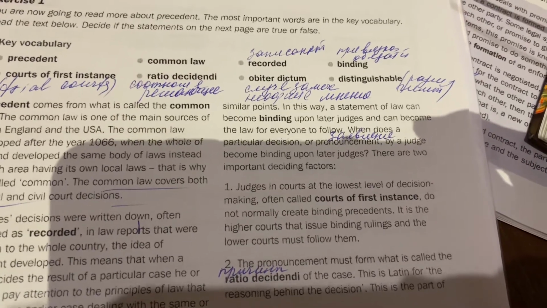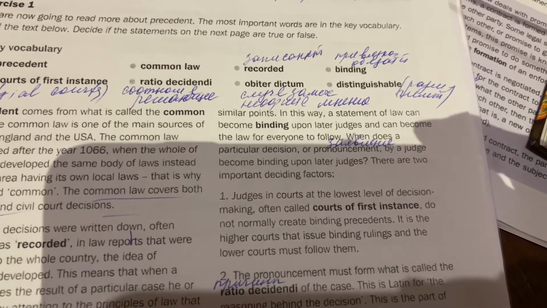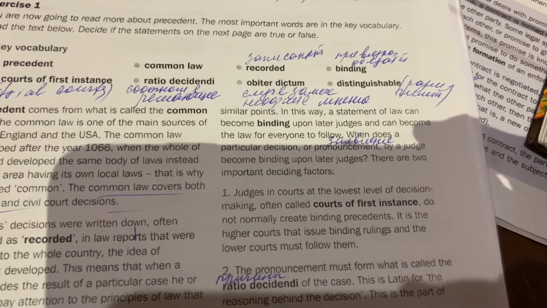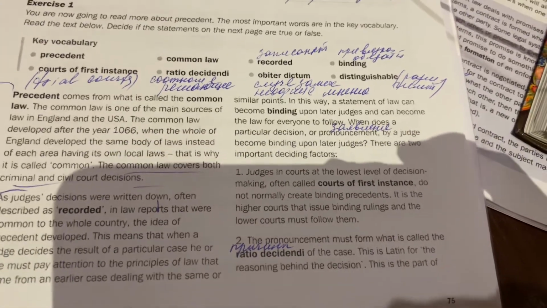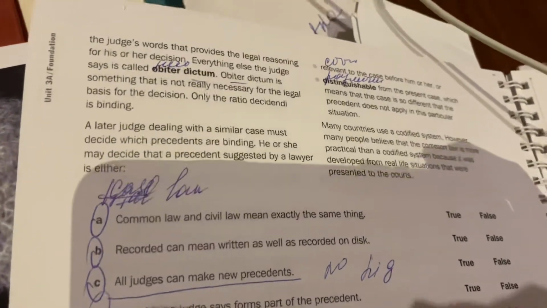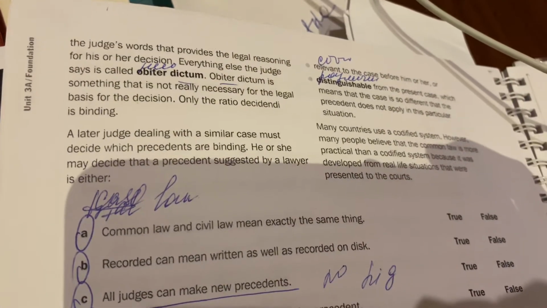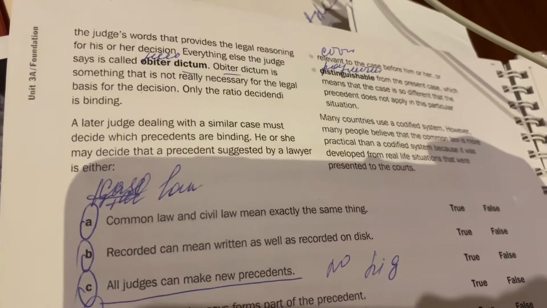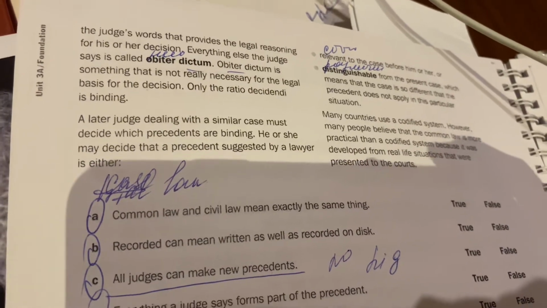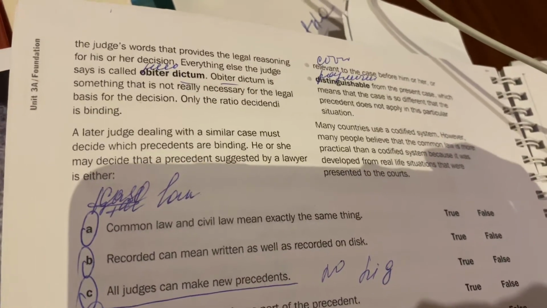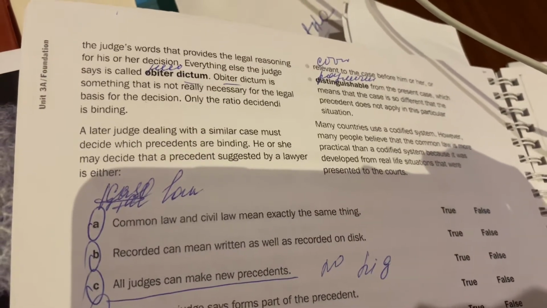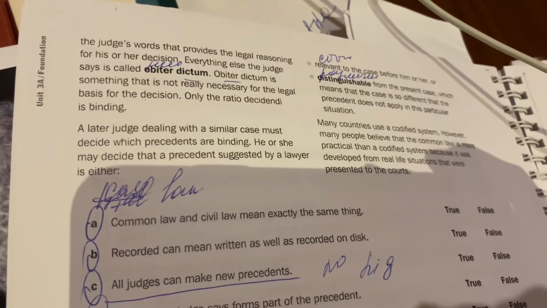Second, the pronouncement must form what is called the ratio decidendi of the case. This is Latin for the reasoning behind the decision. This is the part of a judge's words that provides the legal reasoning for his or her decision. Everything else the judge says is called obiter dictum. Obiter dictum is something that is not really necessary for the legal basis for the decision. Only the ratio decidendi is binding.